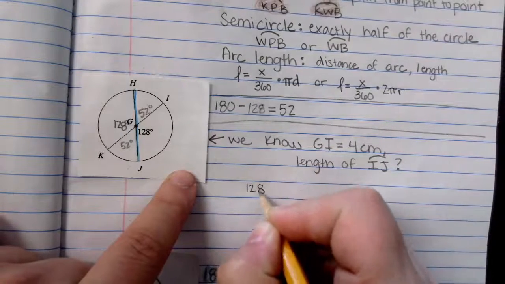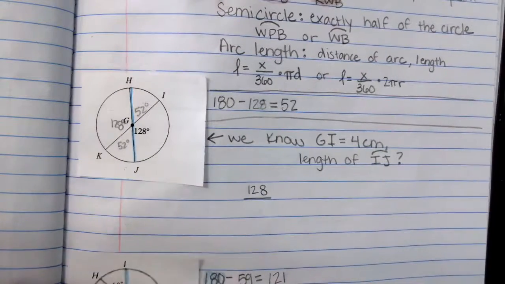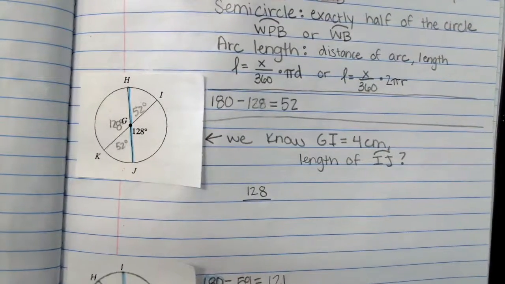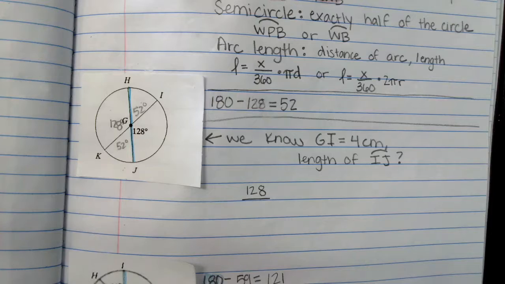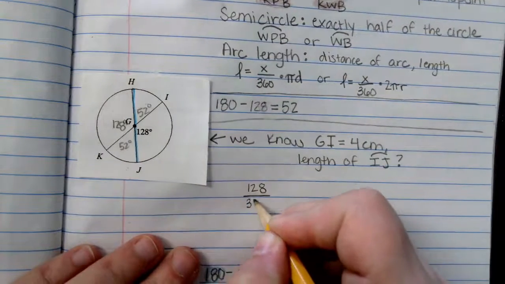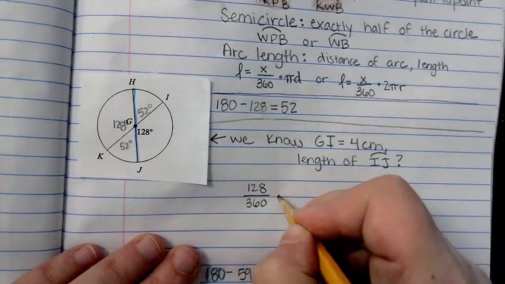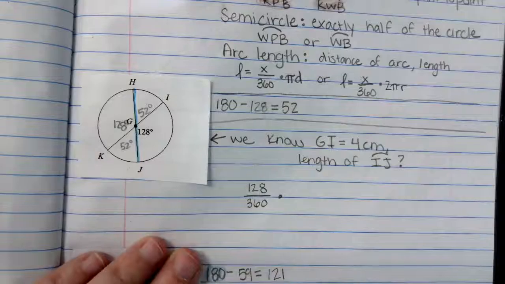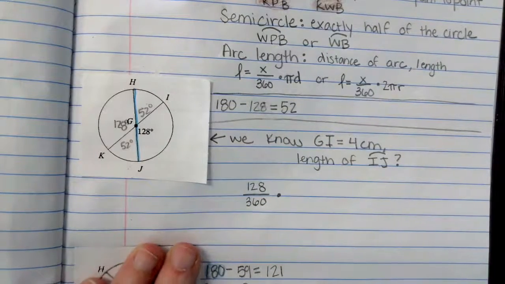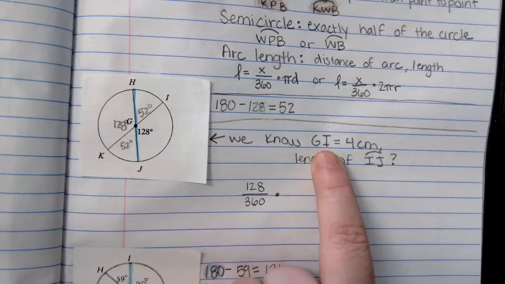We know GI is 4. Is GI a radius or a diameter? Yep, GI is a radius. So do we want pi times diameter or 2 pi r? 2 pi r. So we're going to say times 2 pi times, what is our radius? 4.